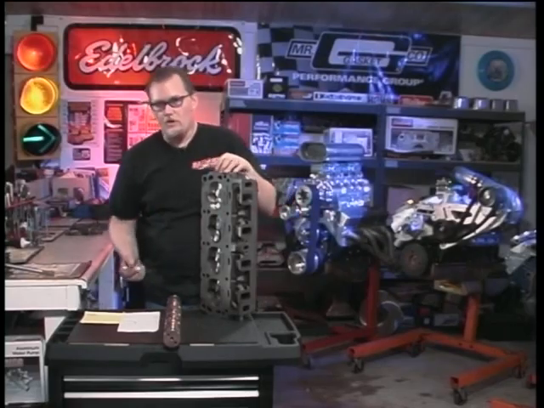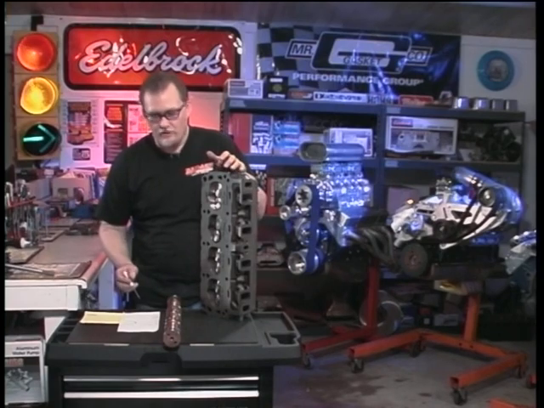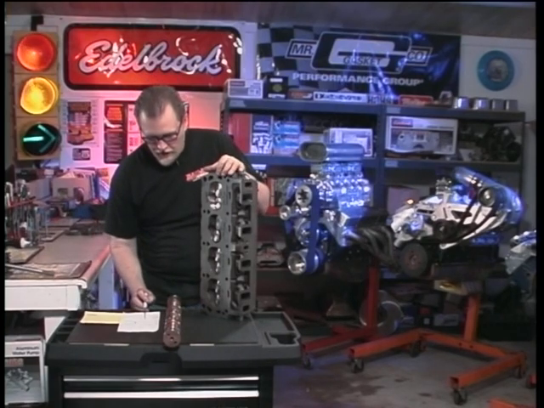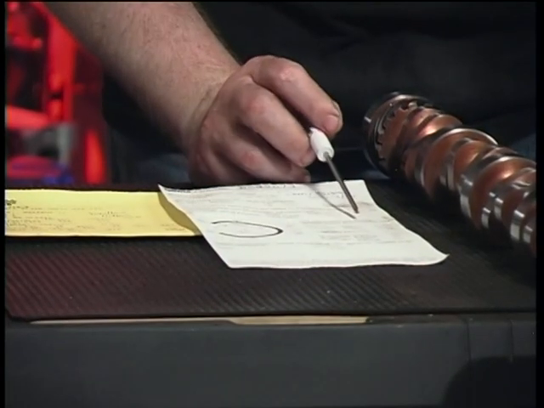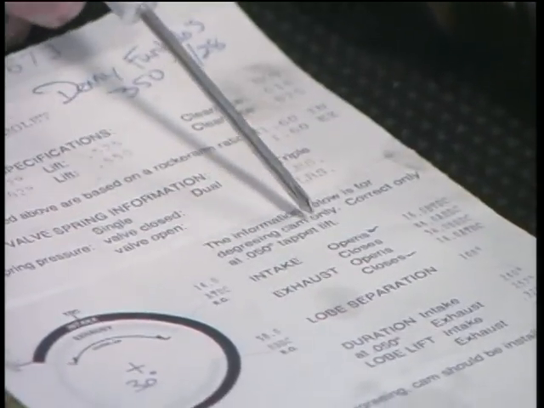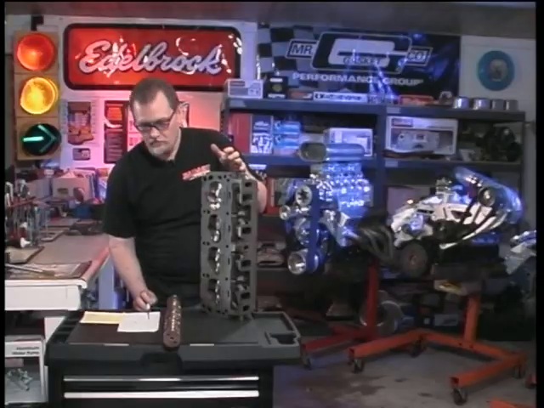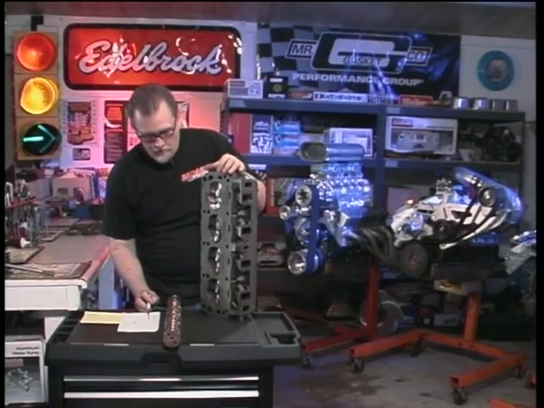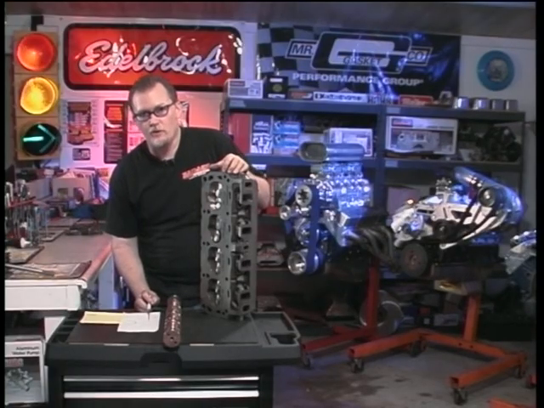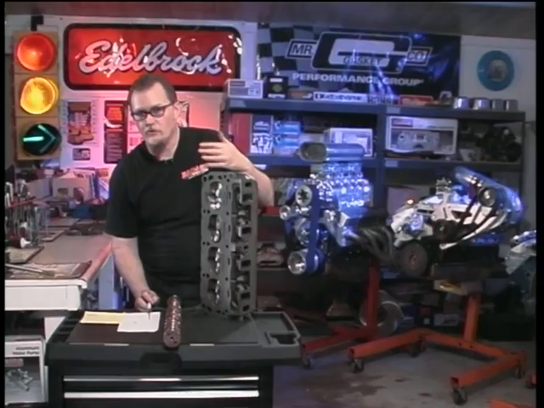Okay, now we just talked about overlap. Now we're going to see it on the cam card and how it's measured. So we can see on this cam card right here, it says correct only at 50 thousandths tappet lift. So that tells us these are all measurements at 50 thousandths lift. So remember what I said, the overlap is when the exhaust valve closes and the intake valve opens. That's a little transition in there.